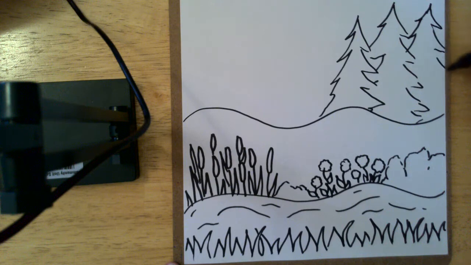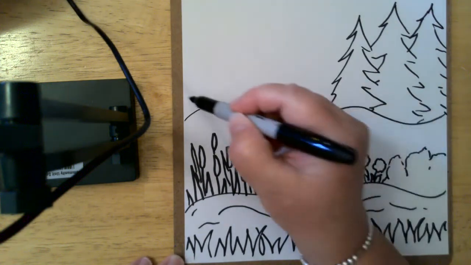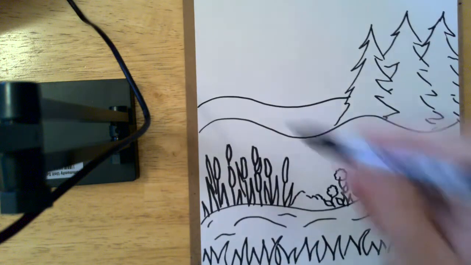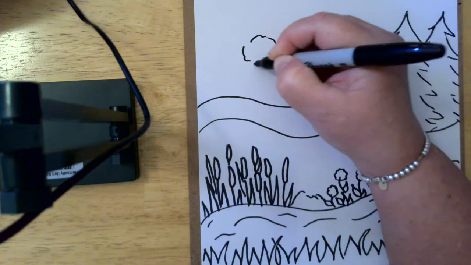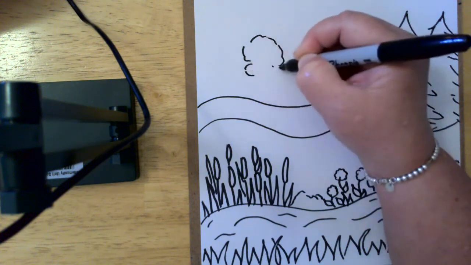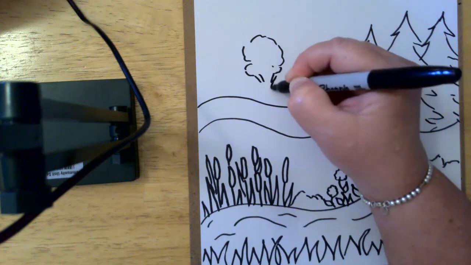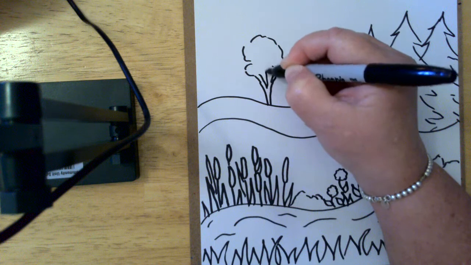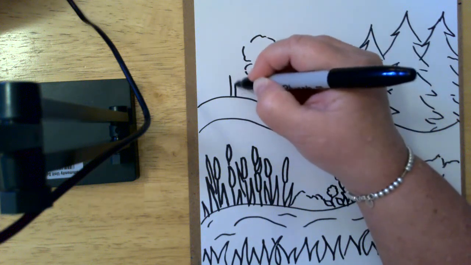I'm just sketching quickly to show you a rough sketch. Maybe another hill right here. And on this hill, this tree is going to look much smaller, even though it is larger. It sits further back, so it's going to appear smaller. So I'm going to do just a little clumps of trees here.